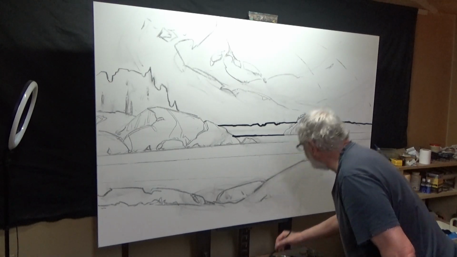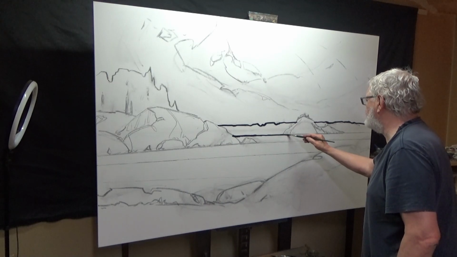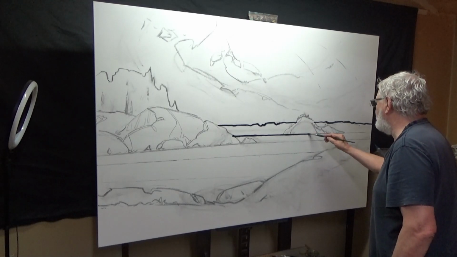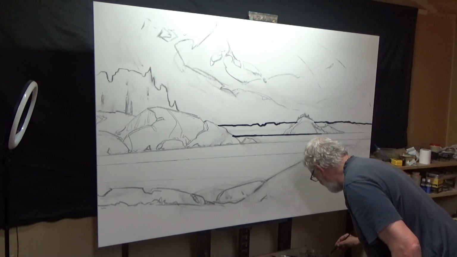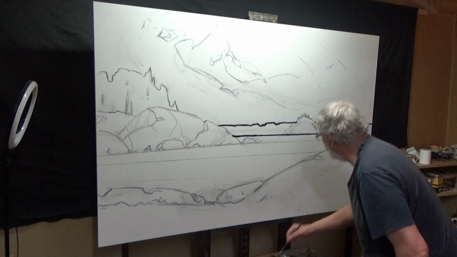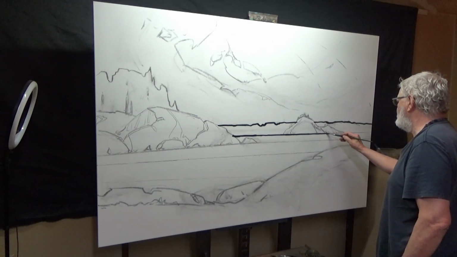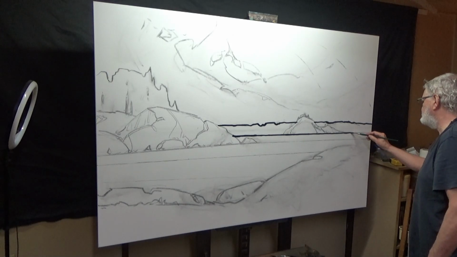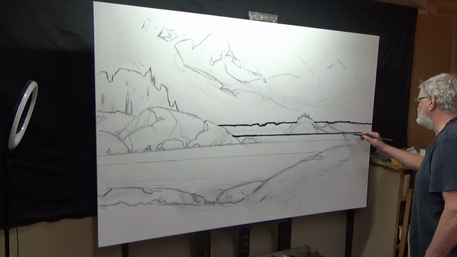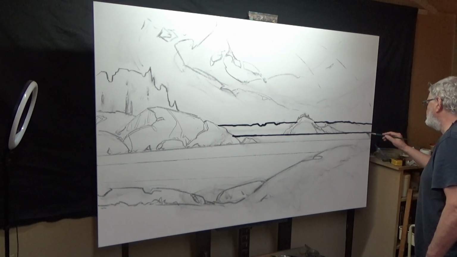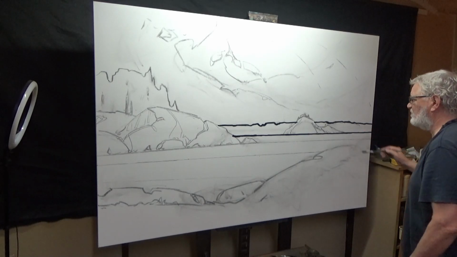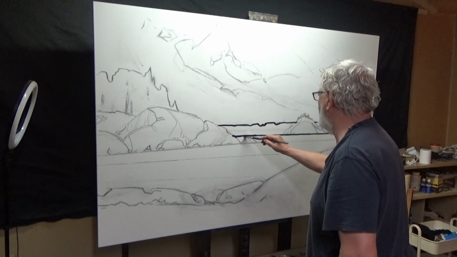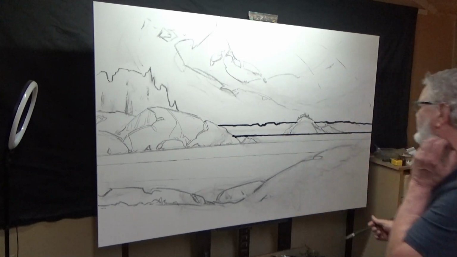But the truer you can stay to these straight lines, and I've used a straight edge, well, it's fairly straight. I've used a straight edge to lay these in. So I'll try to not get too sloppy here. Okay, I think that's going to work. Okay, I'm making a mess now.